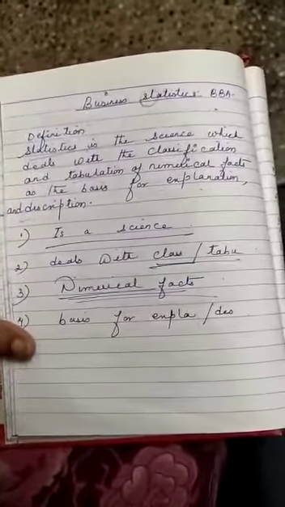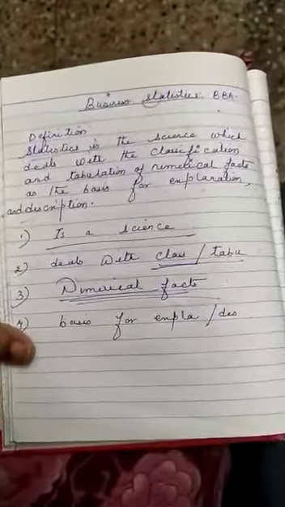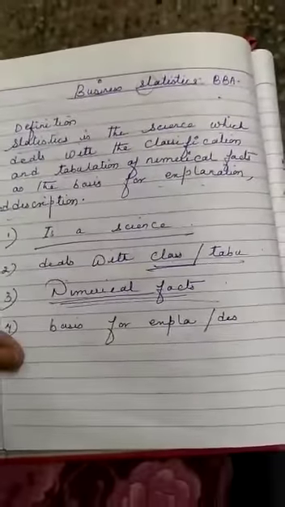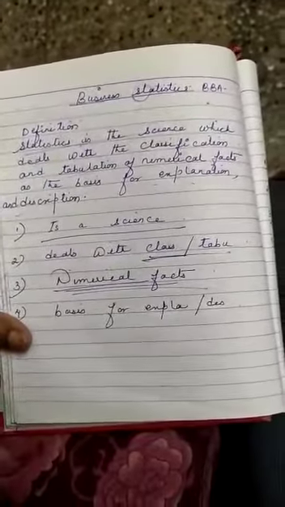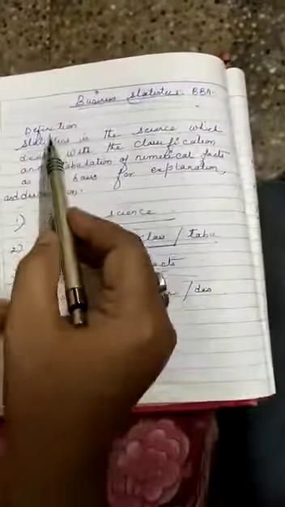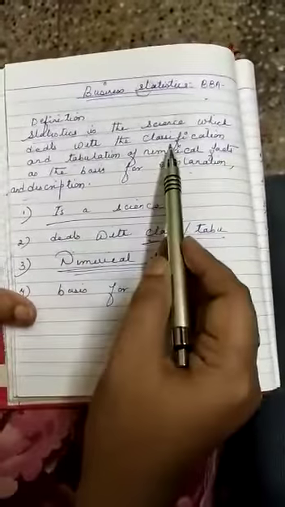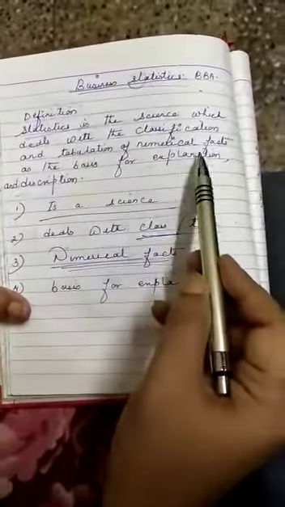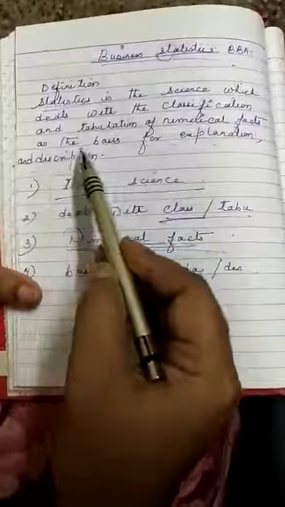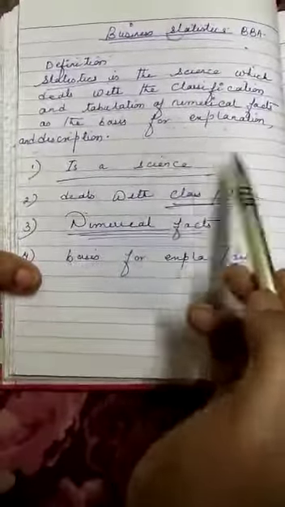Everywhere you can see there is only statistics; all assumptions, all planning, all projects are based on statistics. So again I am repeating, statistics is the science which deals with the classification and tabulation of numerical facts as the basis for explanation and description.